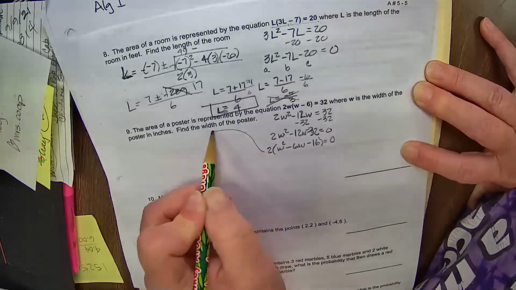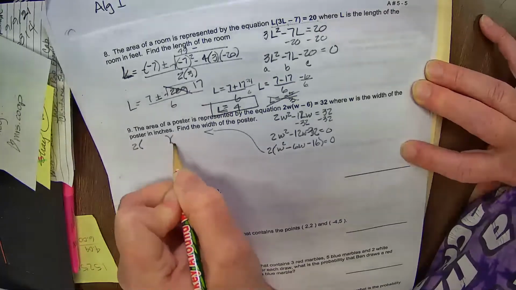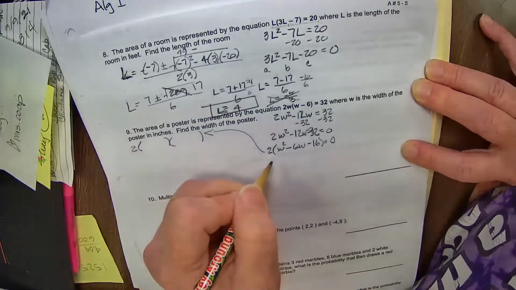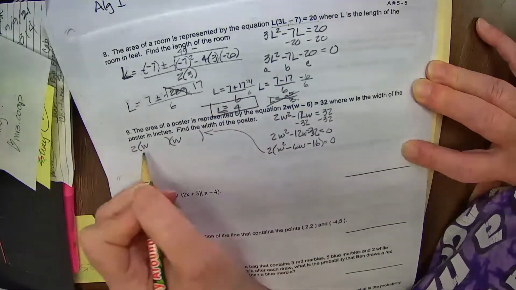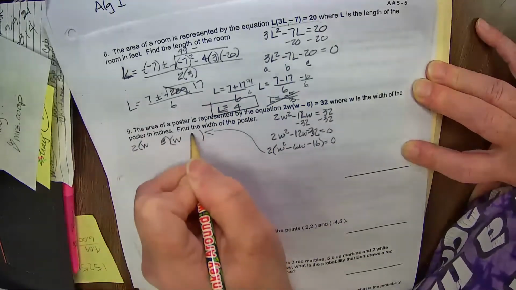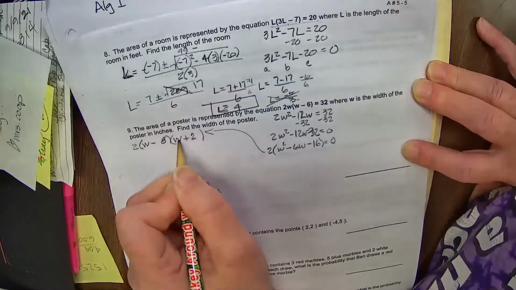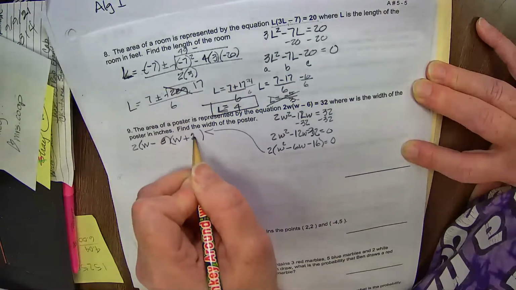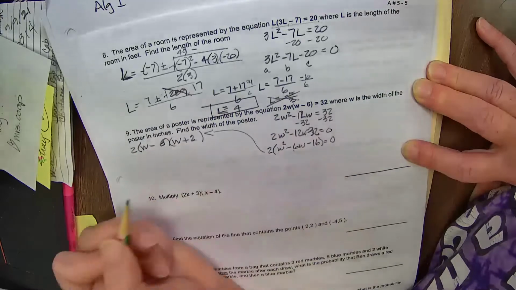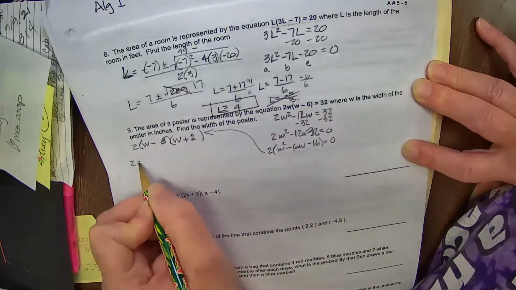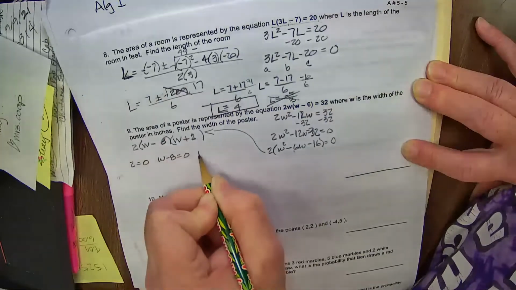So to give myself a little room, I'm going to move over here. So I've got 2. When you do your box, you'll get these factors, 8 and 2. That's a plus, that's a minus. That's a negative 8W and a positive 2W. It's a negative 6. Negative 8 times positive 2 gives you that negative 16. And we set each factor equal to 0.